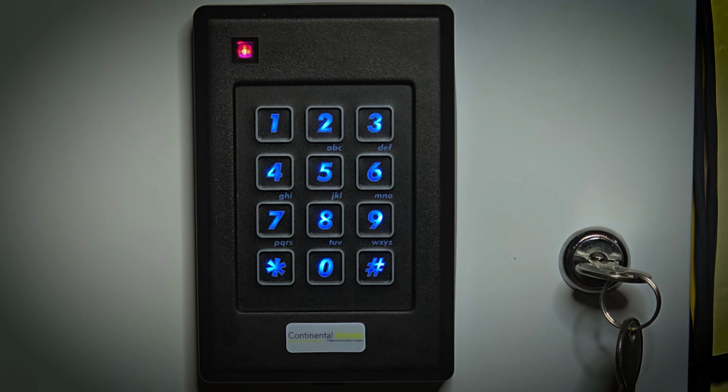If we now test our badge with the reader, you can verify it works by observing if the green light latches. When the unlock time ends, the light will go back to red. Now we can test our PIN code of 1776. Remember, on Air Access, you must press the pound key after you press your PIN.